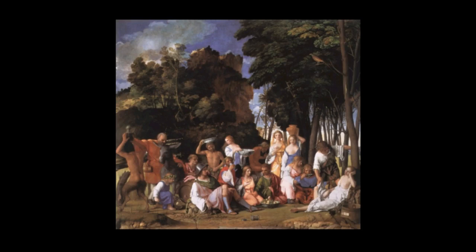The work was done after and in response to the death of his student Giorgione, and Titian, another student of Giovanni's, is thought to be responsible for the painting of the landscape in this piece.